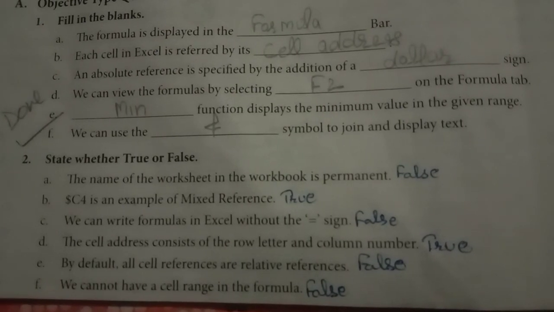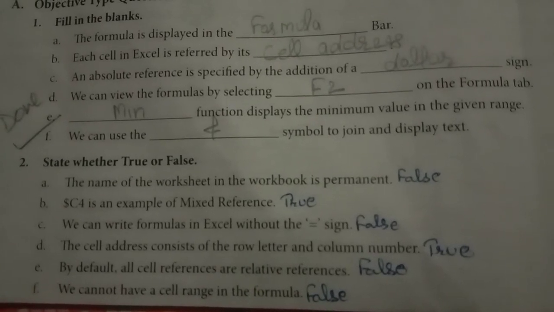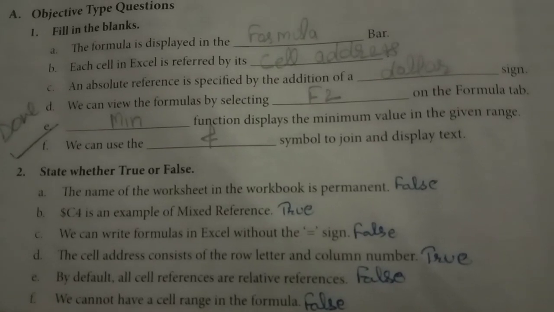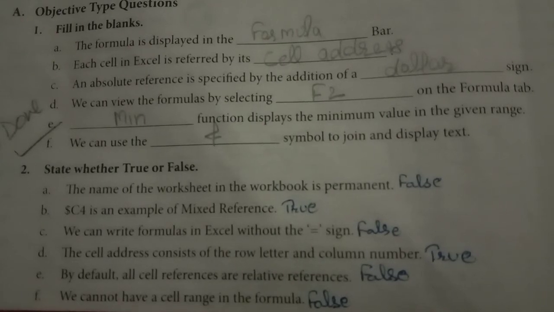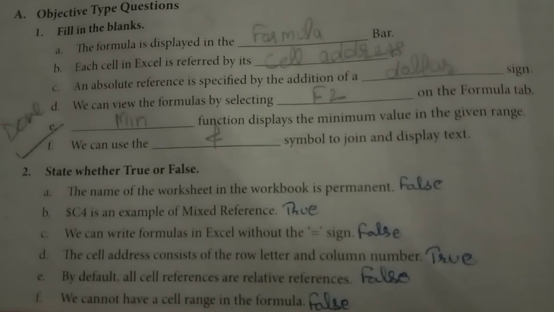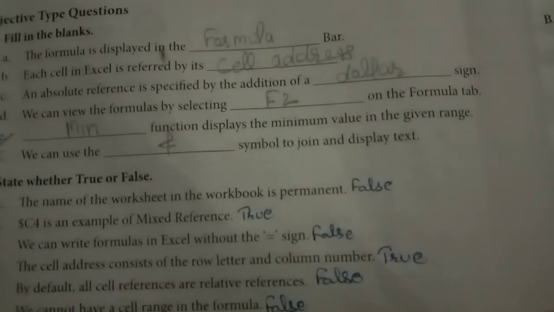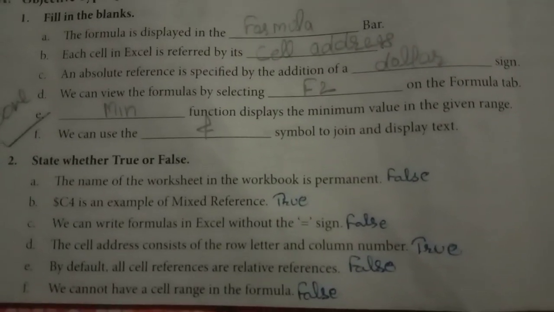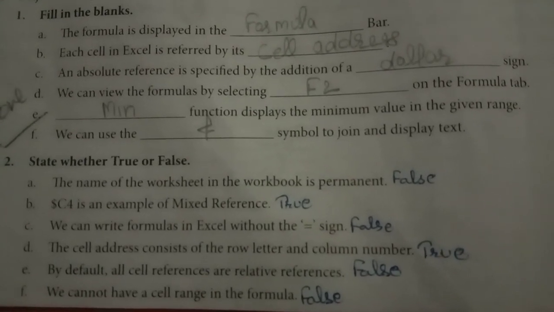The fourth one: the cell address consists of row letters and column numbers. Whenever we write a cell address, what do we have to do? C2, C4, D2, D4, like this. So we can write the cell address with a column letter and row number. Yes, it's true. By default, all cell references are relative references. False.